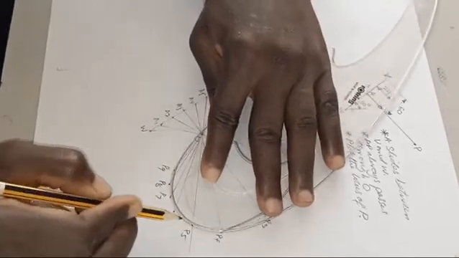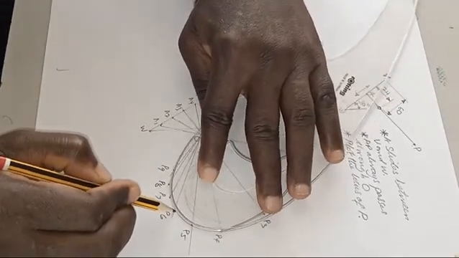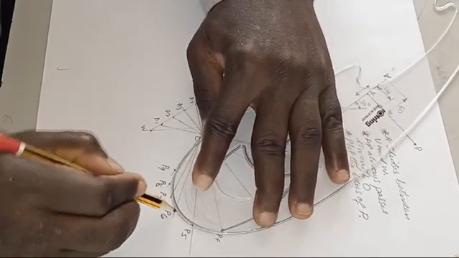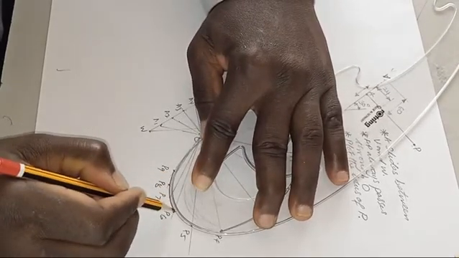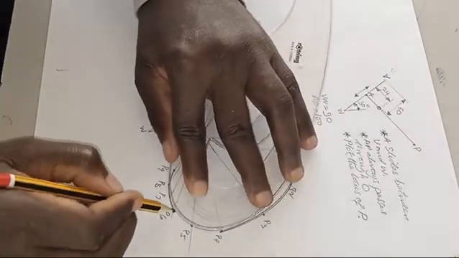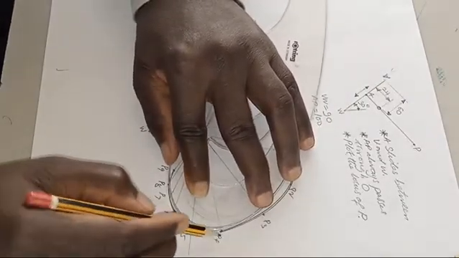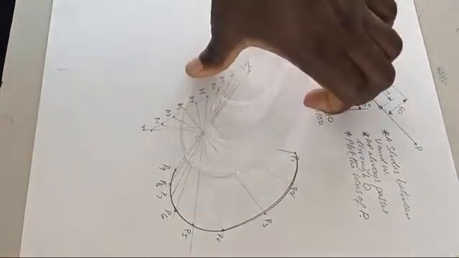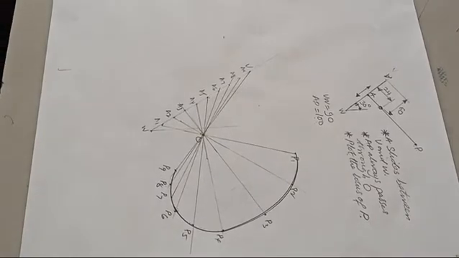Come and join these ones. Let's join these 4. This, and you can now join these 3 like that. So that is the locus of point P.